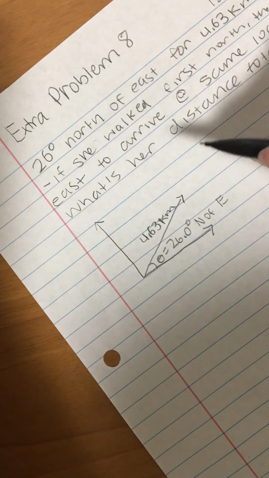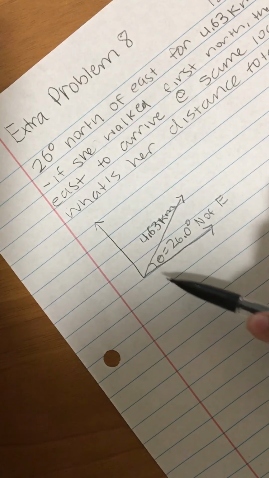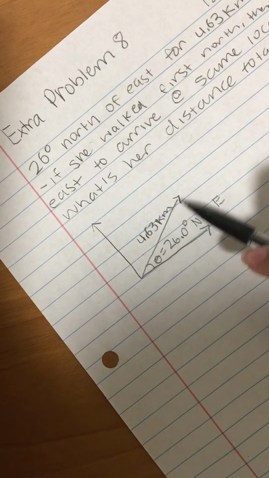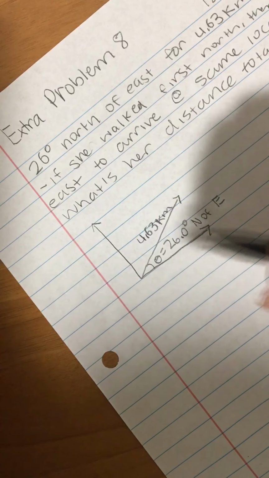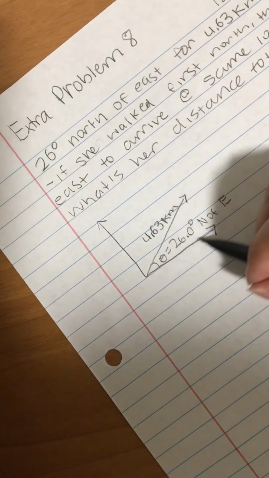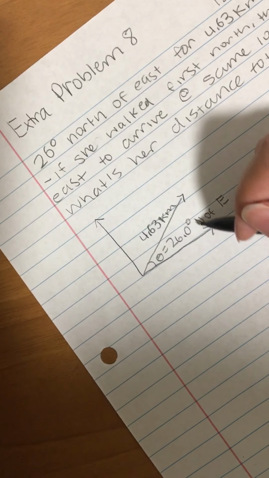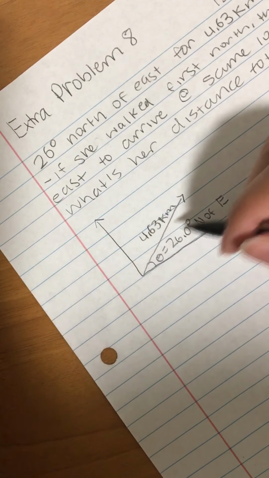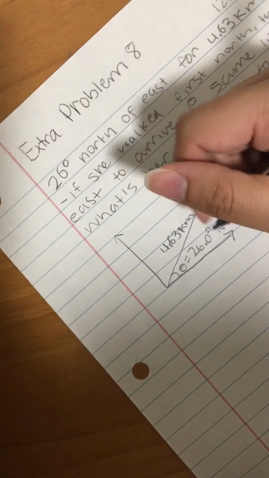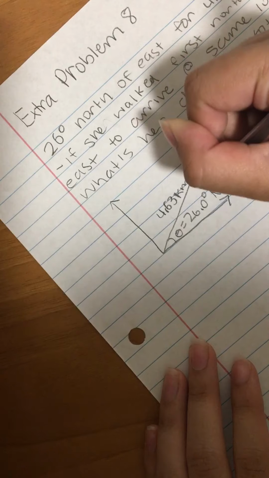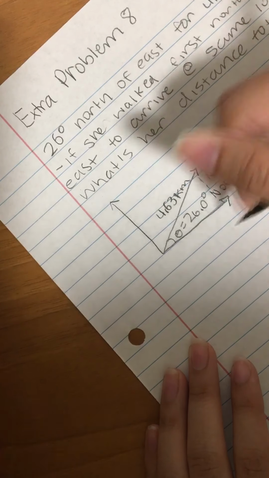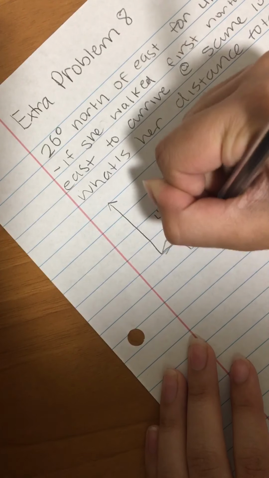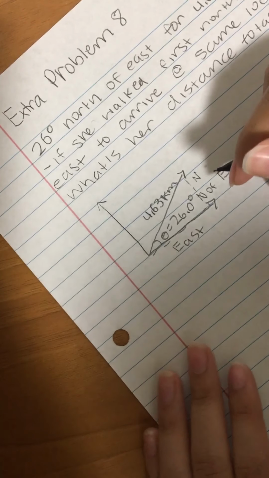What this problem is asking is, what if she, instead of going this way to find the displacement or resultant, walked first north, then east to arrive at her same location? So this is her north component, and then this is her east component.